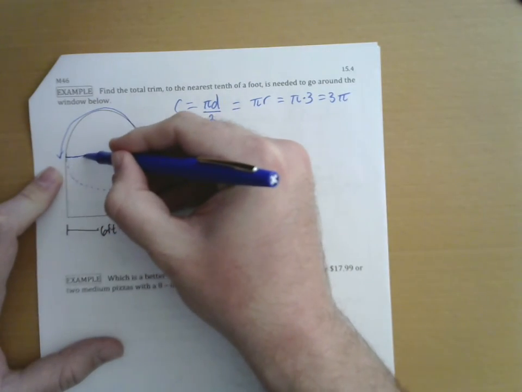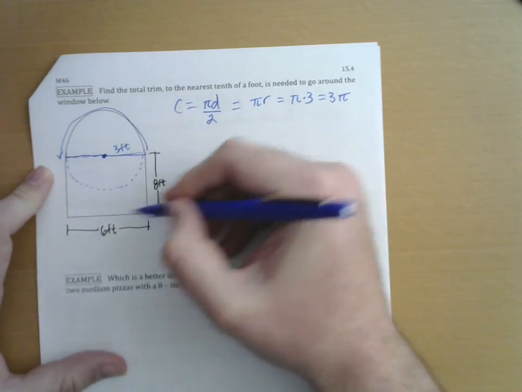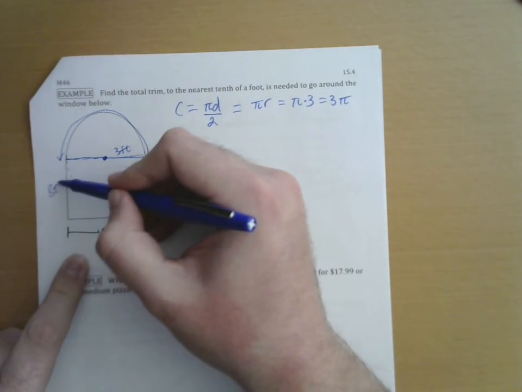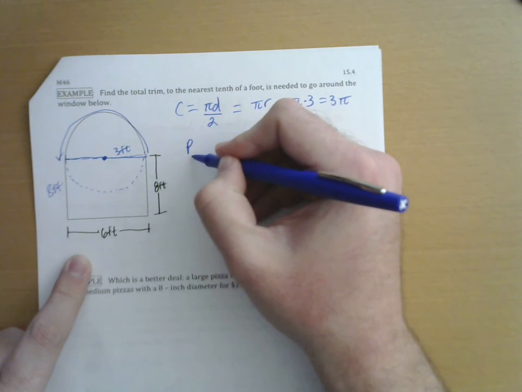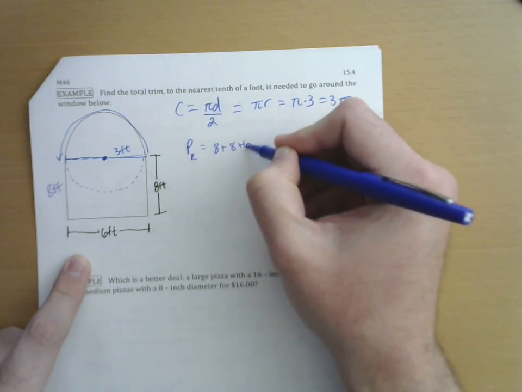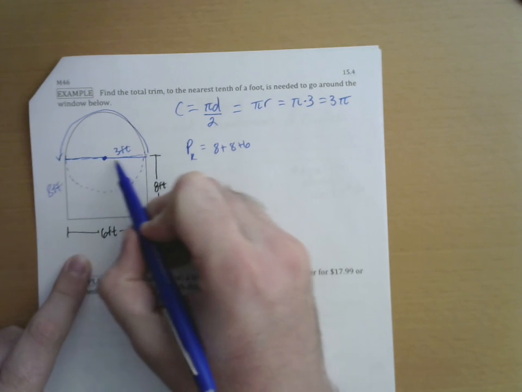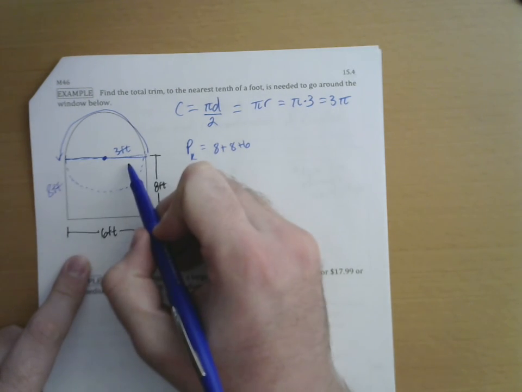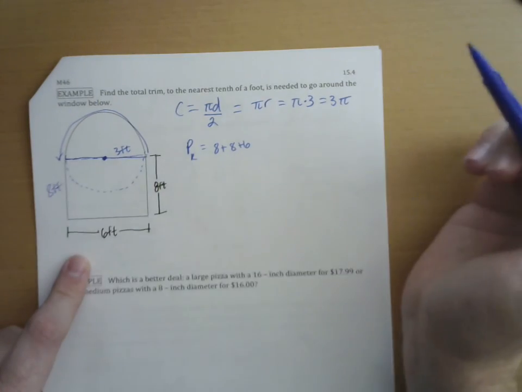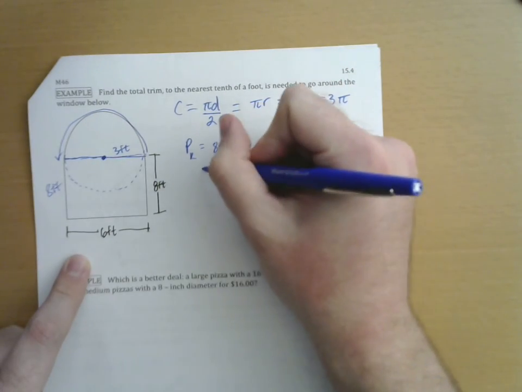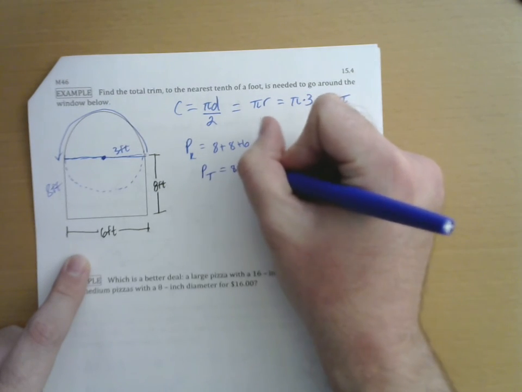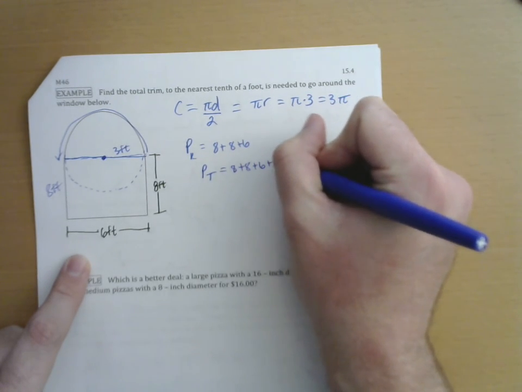And then we look at this rectangle that we've created. That's a perfect 8 by 6. And so we know that this is going to be 8 feet over here. So the perimeter of the rectangle is 8 plus 8 plus 6. We don't need this side, this extra 6 that's over here, because that's not on the trim. Remember, we drew that line in. And so the total perimeter, which we'll call P sub t, is going to be 8 plus 8 plus 6 plus 3 pi.